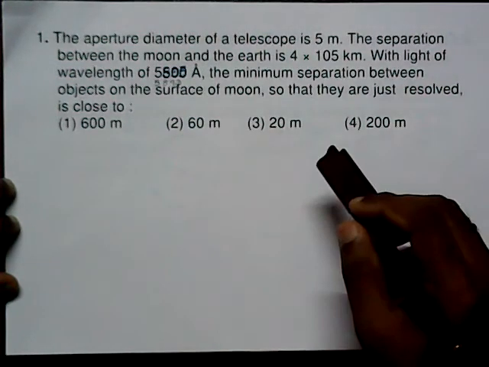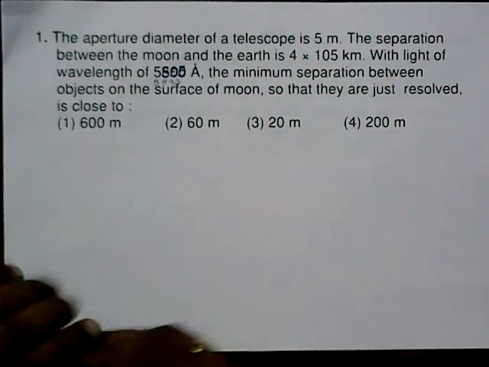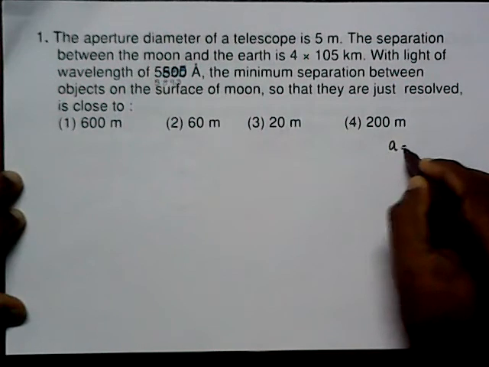The aperture, the diameter of a telescope, is given as 5 meter. So that is A, given as 5 meter.